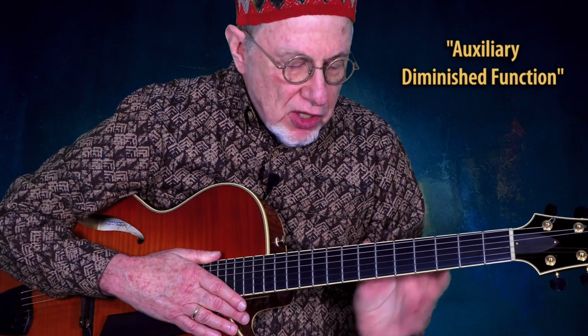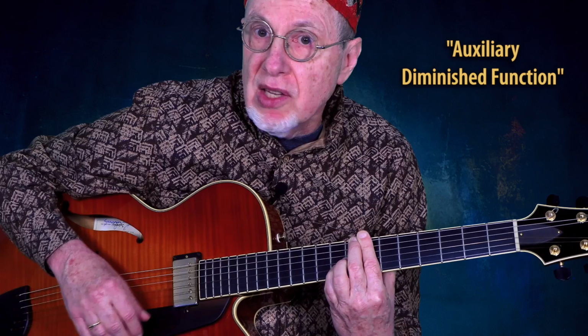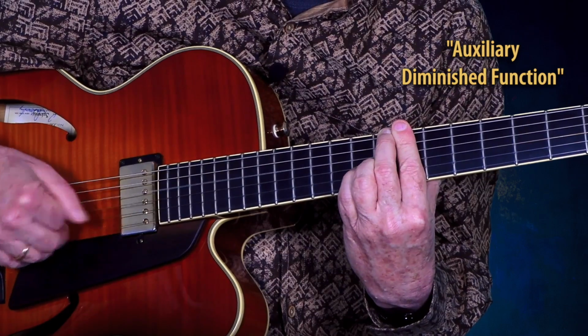But there are different possible resolutions that we can use in jazz harmony. And first I'd like to show you the auxiliary diminished function. And what that means simply is that whatever the root is on the diminished chord, so if we have a C diminished major 7th, it's going to resolve to some kind of C chord, usually a C major 7 or a C6, for example.